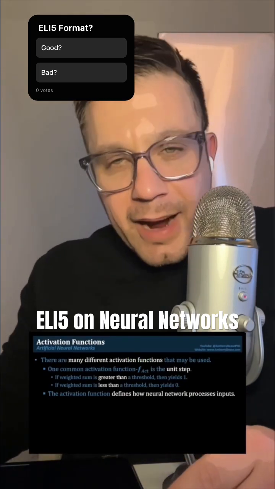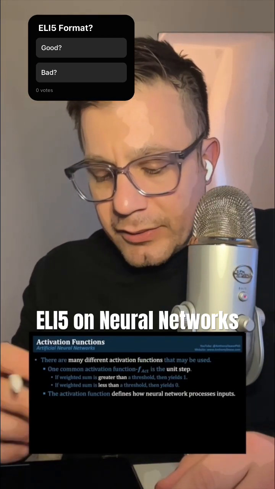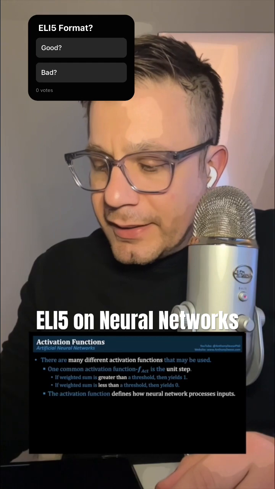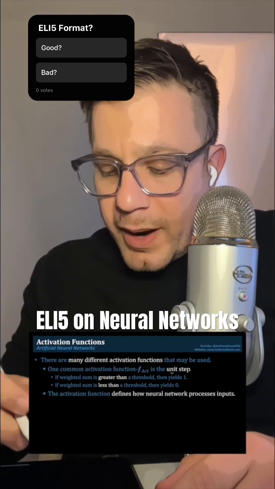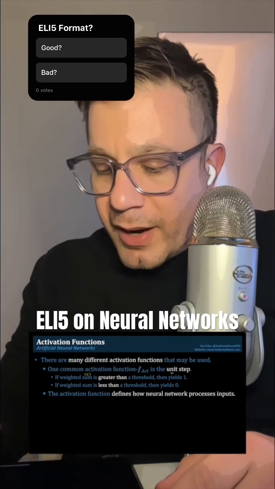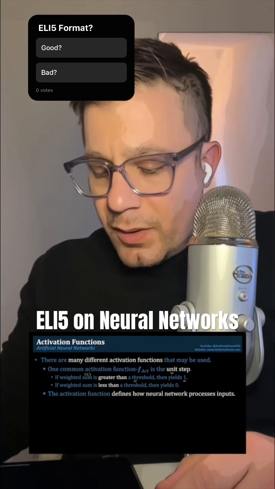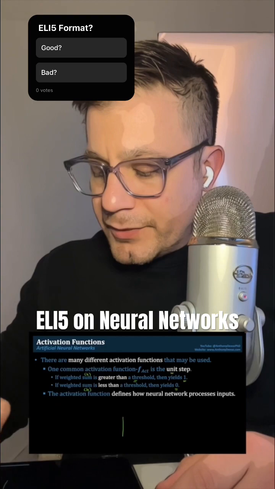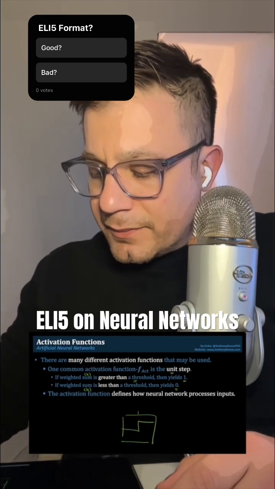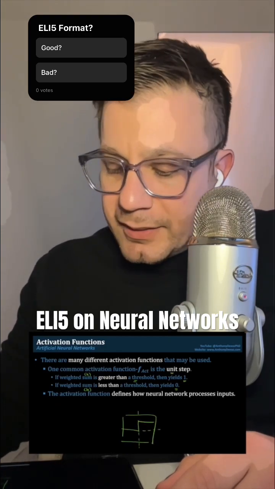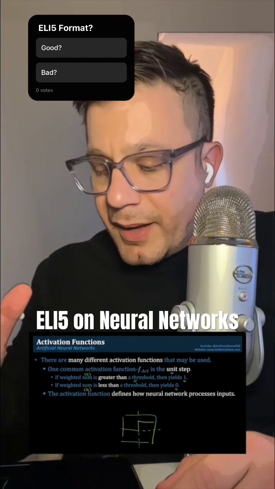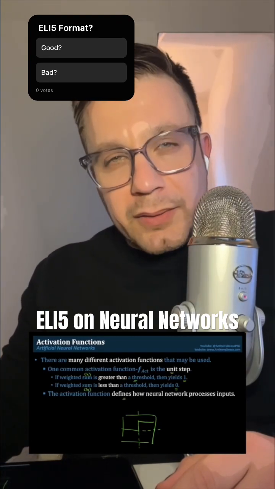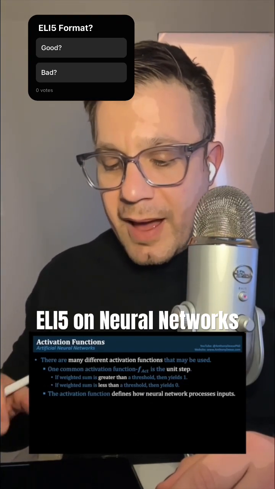There are many different activation functions that may be used in artificial intelligence. One common activation function is the unit step, and for that, if the weighted sum, which we called h previously, is greater than some threshold, it generates a 1. If that weighted sum is less than some threshold, it generates a 0. So it looks a lot like this. The activation function, whether it's unit step or something else, defines how a neural network processes inputs and generates outputs.